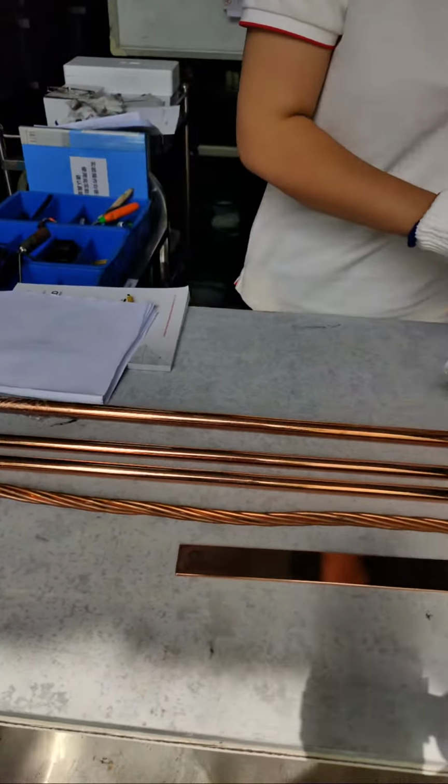Okay, please check the surface of this earth rod. Copper bonded steel means the outer layer is copper, but the center core is steel. This kind of product is a high-tech product in this world. So actually, you don't have to worry about this material because it has been used for a long time.